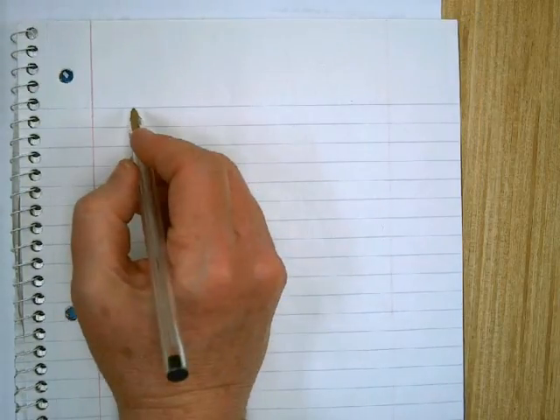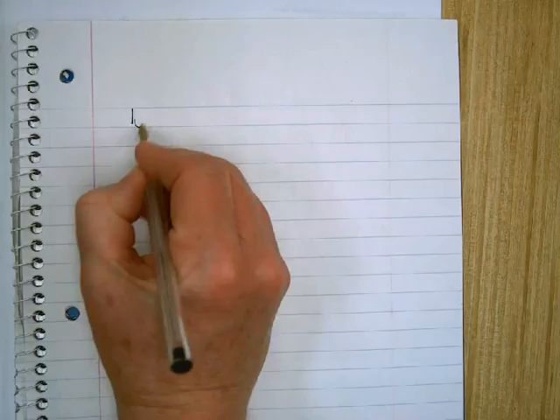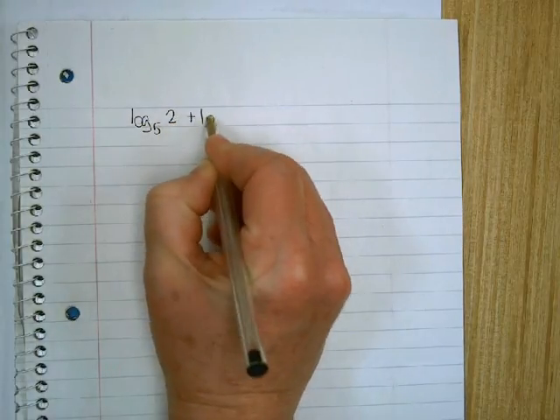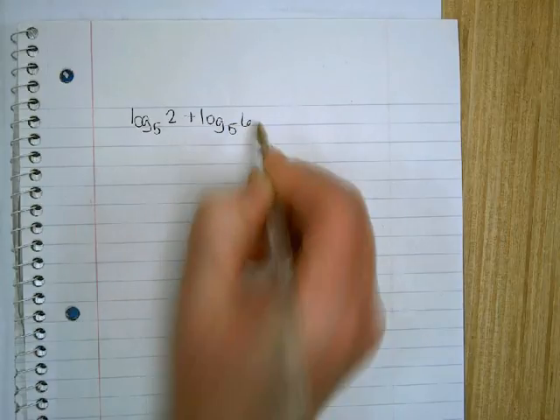State the property and rewrite. This one says log base 5 of 2 plus log base 5 of 6. Now they're giving it to you spread out, and they're wanting you to condense it. This is addition. What does it translate into?